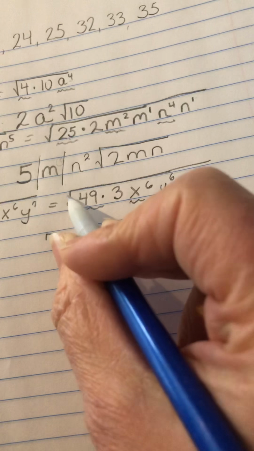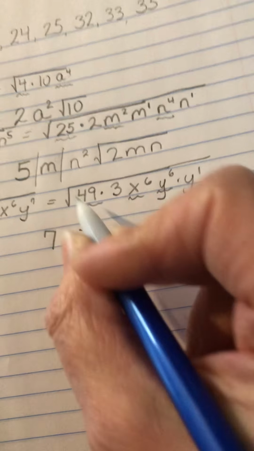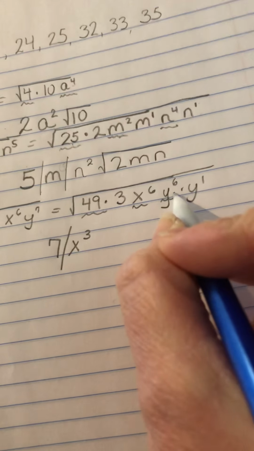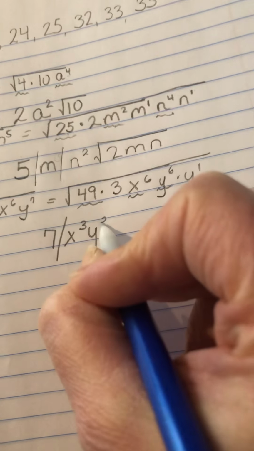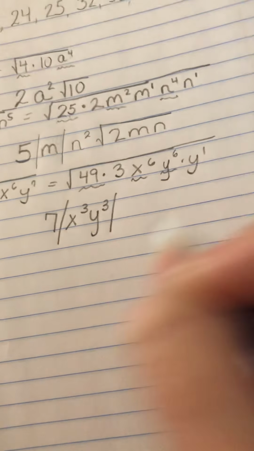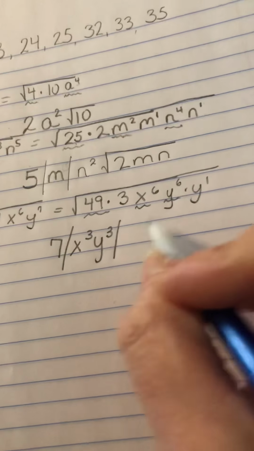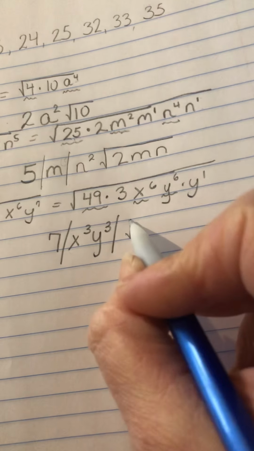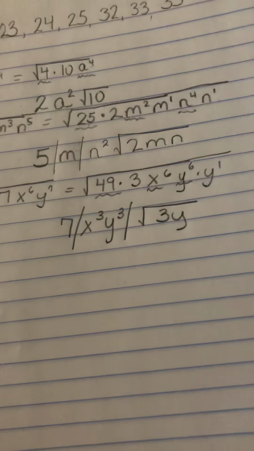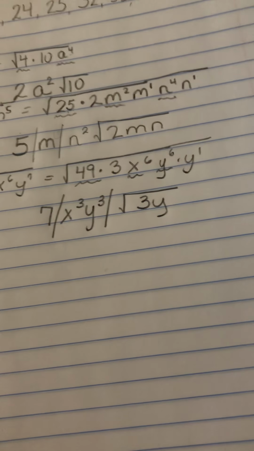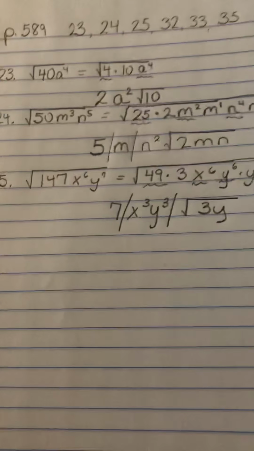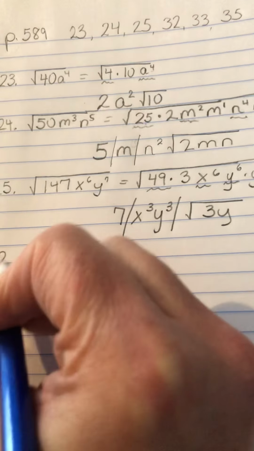Again, it's an even root, and it comes out odd, so we do need absolute value. Y to the 6th is going to be y to the 3rd. Again, that's odd, so I'm going to put them both in absolute value. You don't have to have them separate. And then what's left is a 3 and a y. So 7, absolute value of x to the 3rd, y to the 3rd, square root of 3y. All right, the next one was 32.